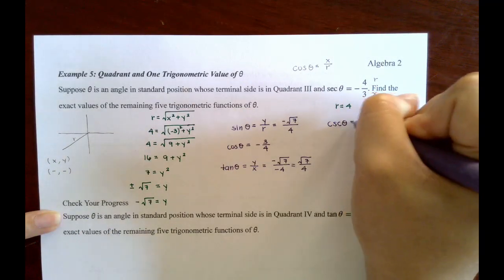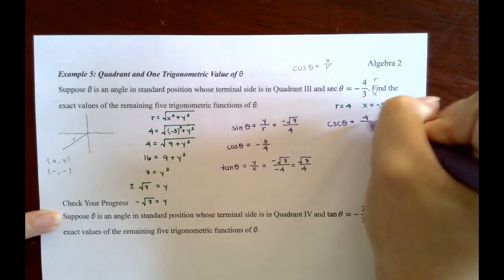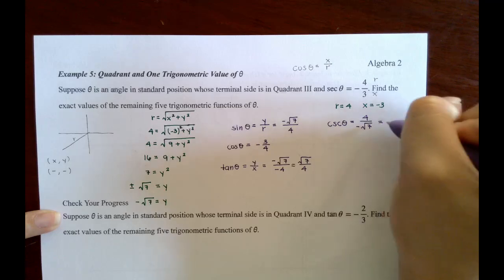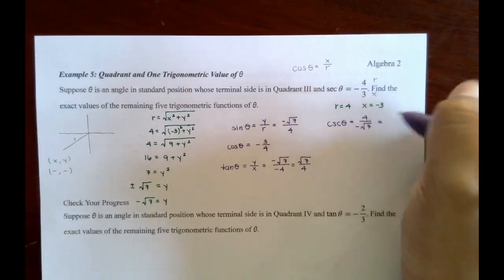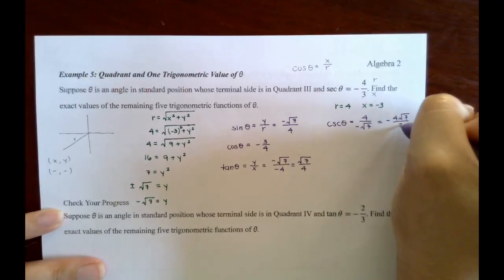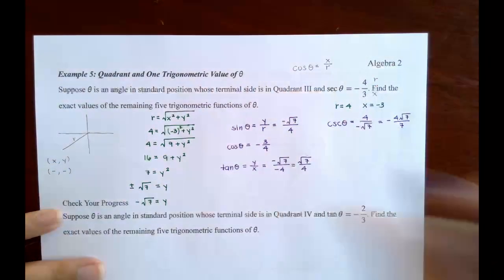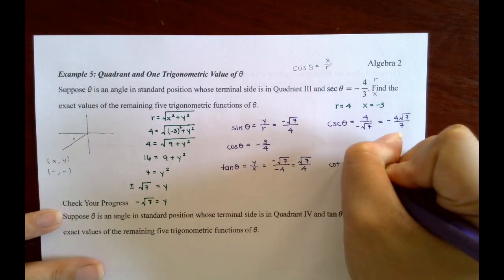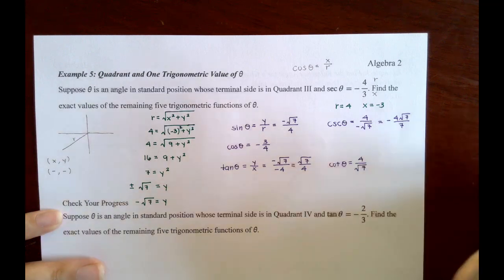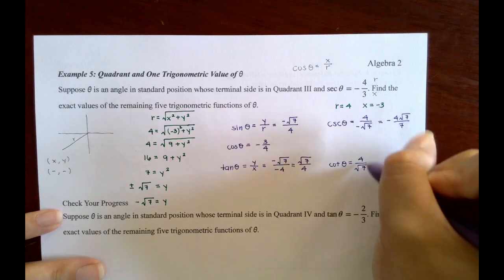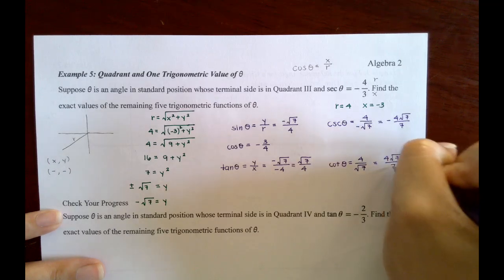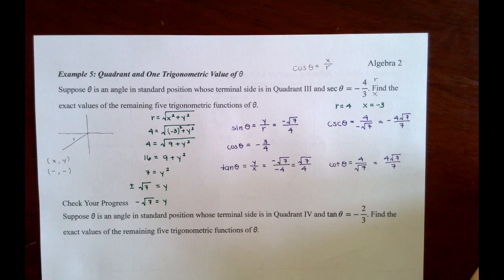So cosecant theta would be the flip of this. This would be 4 over negative square root of 7. Can't have a radical in the denominator, so I'm going to rationalize it by multiplying both top and bottom by that radical. Okay, it simplifies to this. Secant, that was what we were given, so the next is cotangent. Reciprocal, so that means 4 over square root of 7. Again, can't have a square root in the denominator, so rationalize both sides. Well, it's 4 square root of 7 over 7. And there you go.